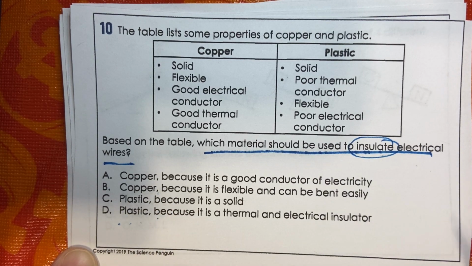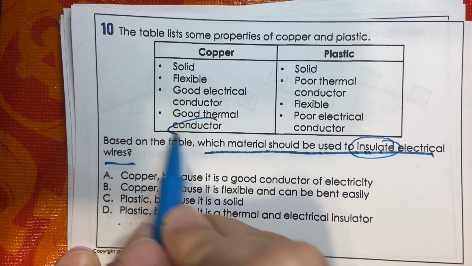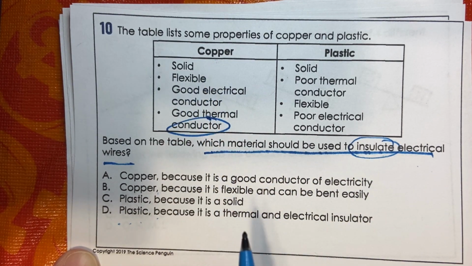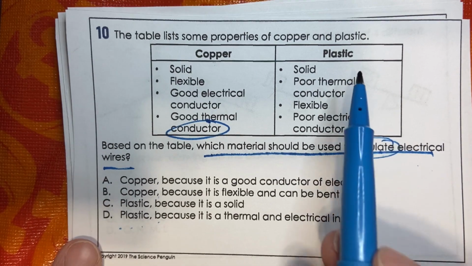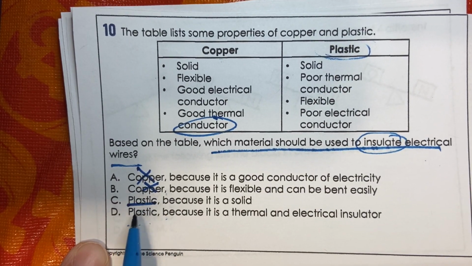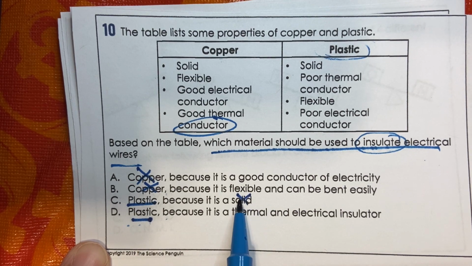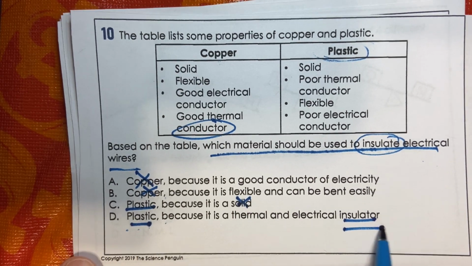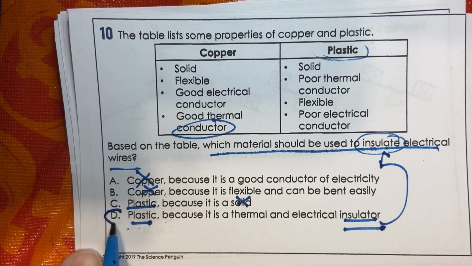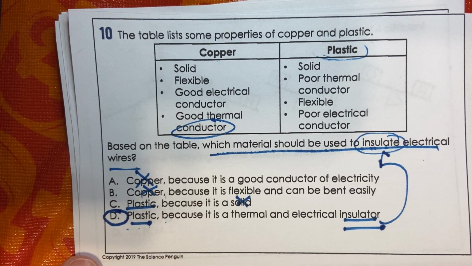Well, I think I just gave that away, right? If it's a thermal conductor, then I don't want to put that around the wire. That is what the wire is made out of, okay? The plastic is going to be what goes around the wire, right? So I don't want the copper. I do want the plastic, not because it's a solid, but because it's an insulator, right? We want to insulate. So the correct answer then is actually D to number 10.